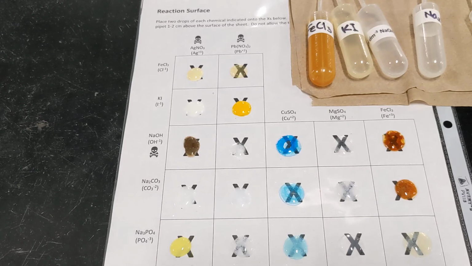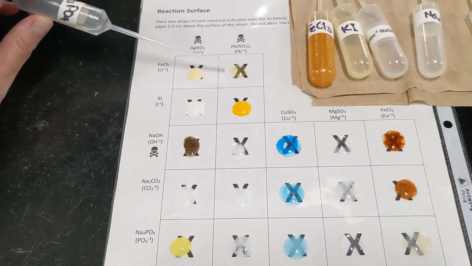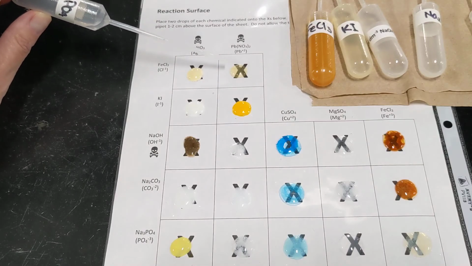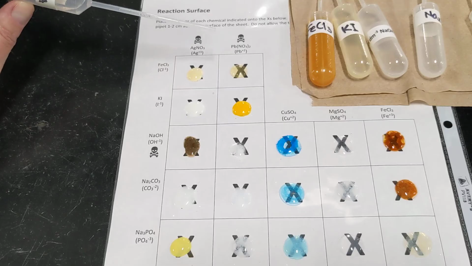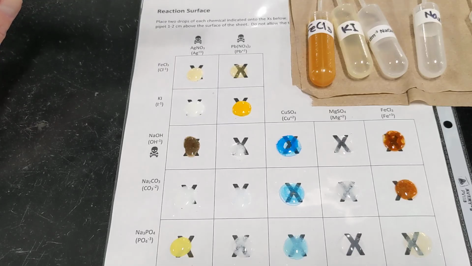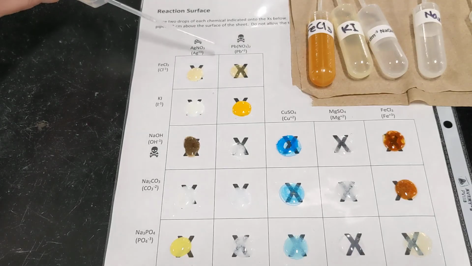All right, going back and looking at the one that we skipped, I really don't see any reaction there. So in our first row, second box, let's write NVR, and that'll stand for no visible reaction. NVR, so in this box that we skipped before.